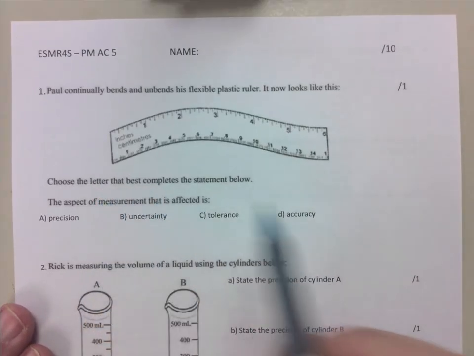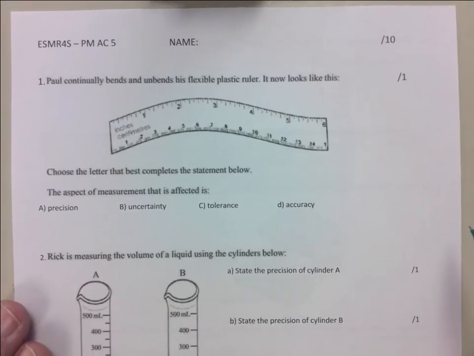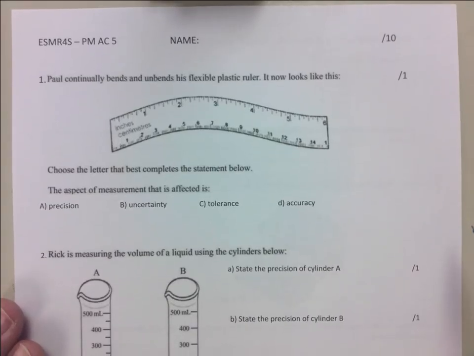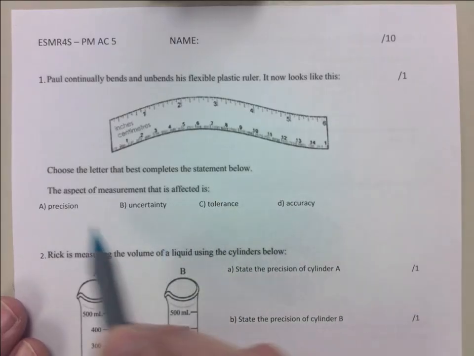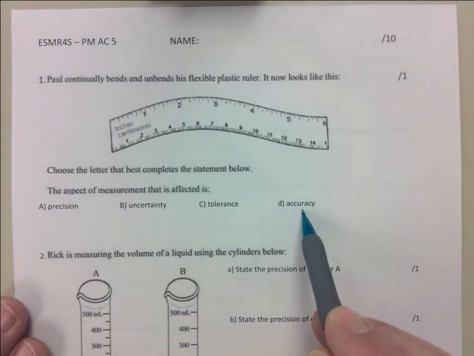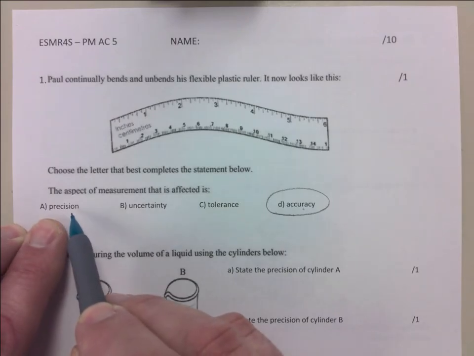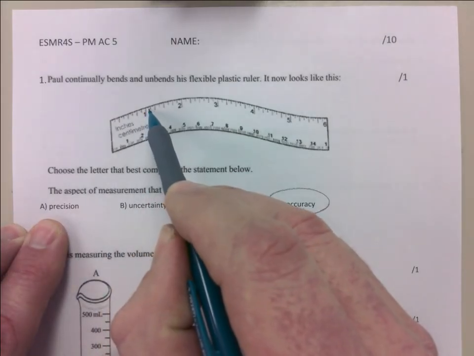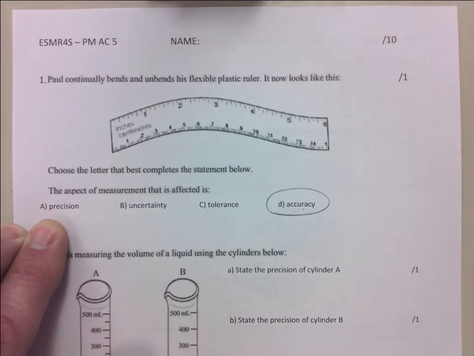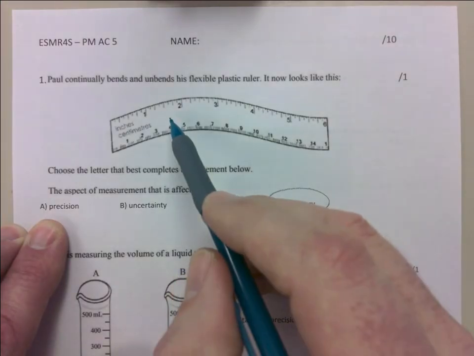Choose the letter that best completes the statement below. What would it be? Accuracy. And I want to explain though, why is precision not affected? The increments are still the same, right? It still goes up by the same amount, so why would the precision be affected here?